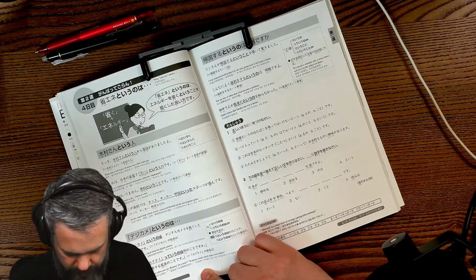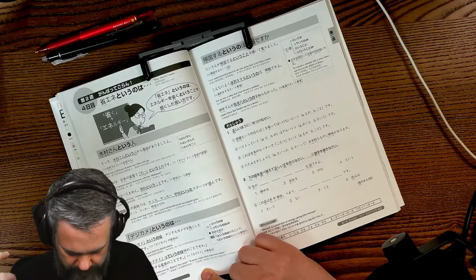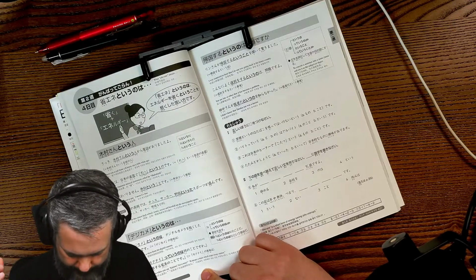It means the train which stops at every station. 各駅。Okay.